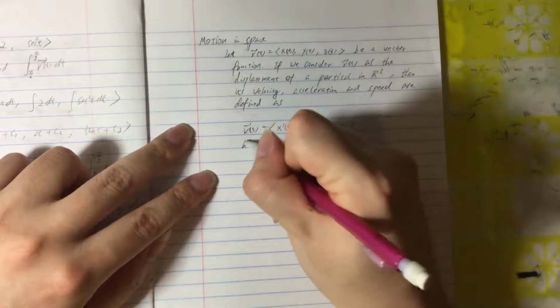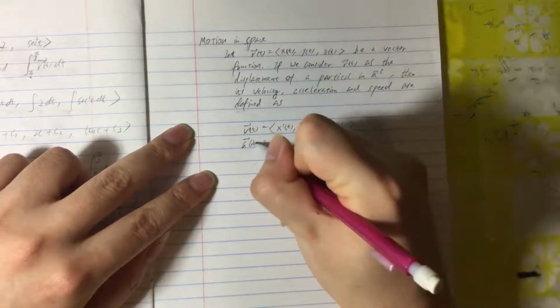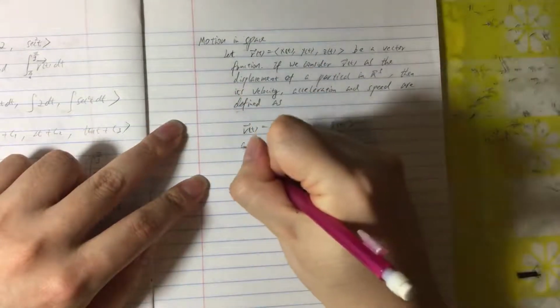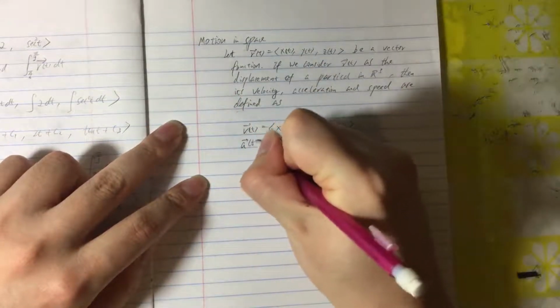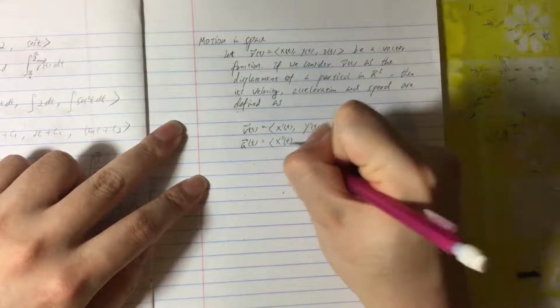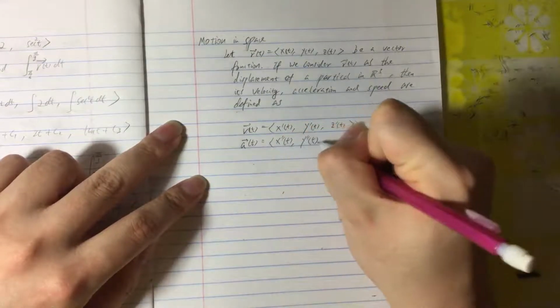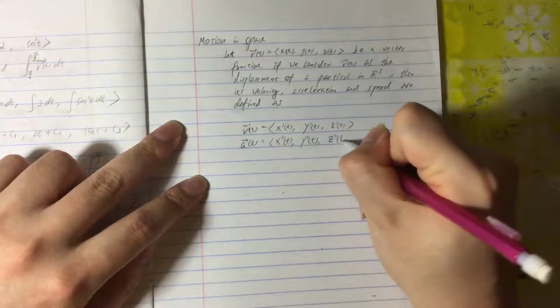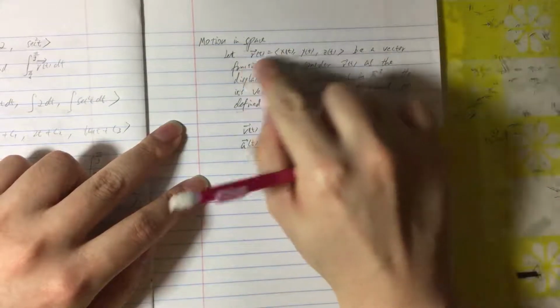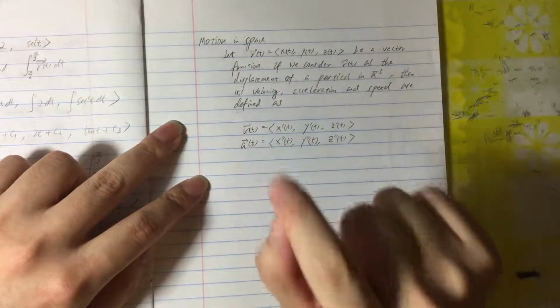Acceleration, A of t, is the second derivative: x double prime of t, y double prime of t, z double prime of t. The acceleration is the second derivative of the vector function.